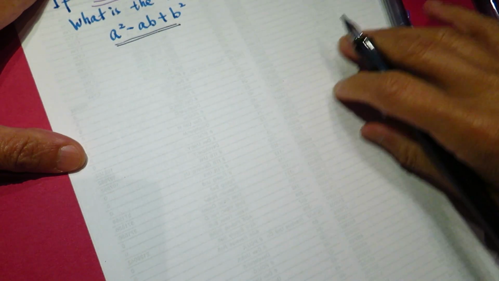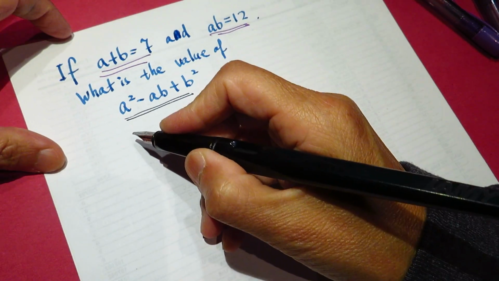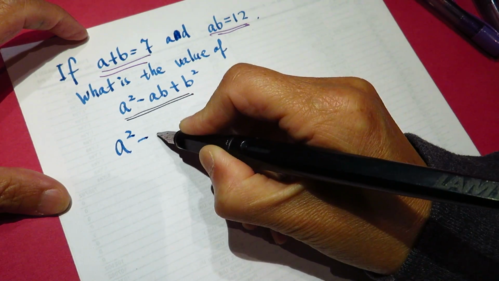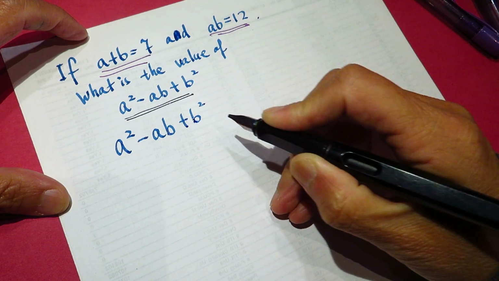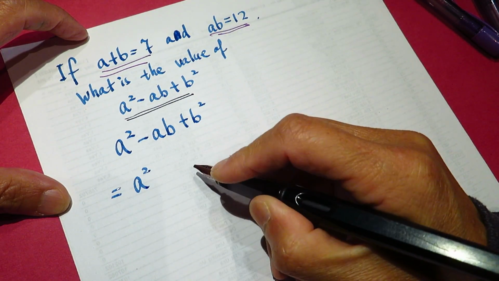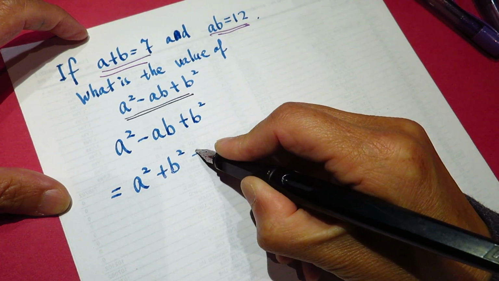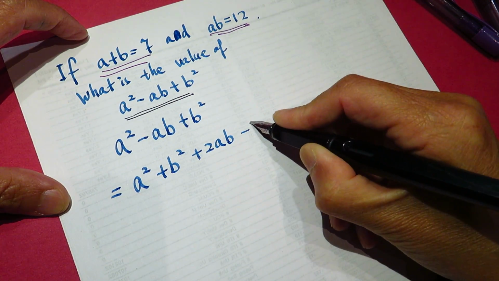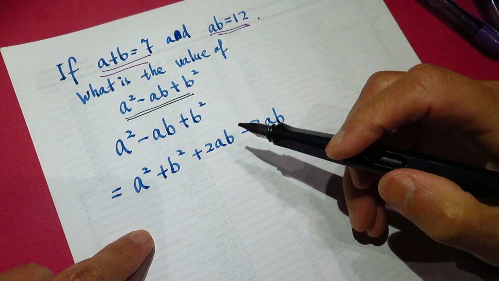So I copy the problem first. a squared minus ab plus b squared equals a squared plus b squared plus 2ab minus 3ab. Did I change anything?